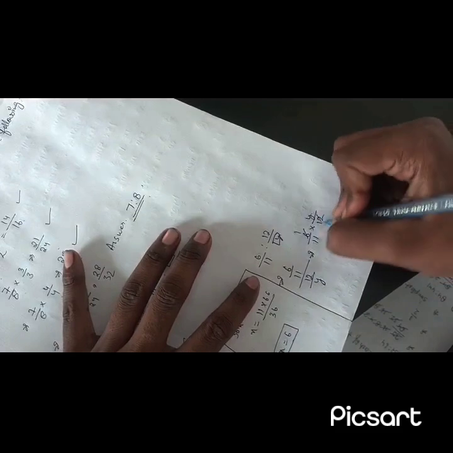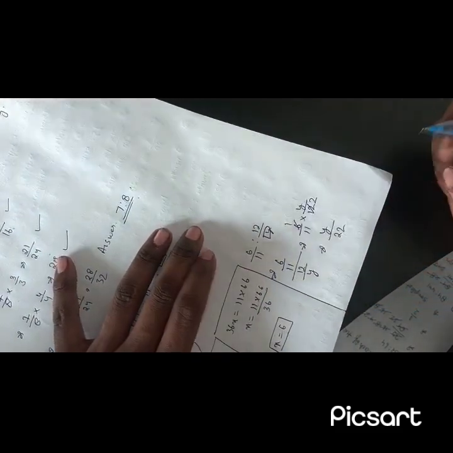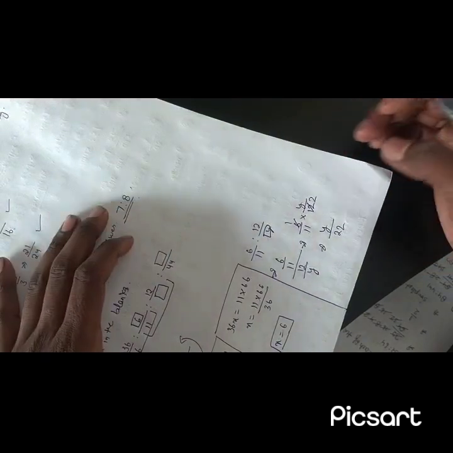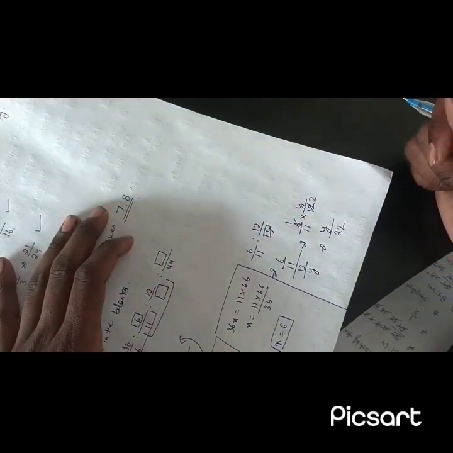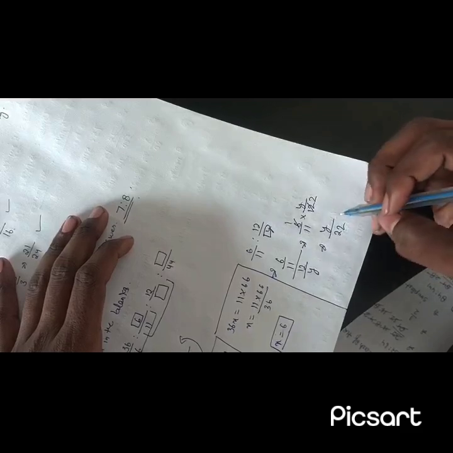Here 6 1 is 6, 6 2 is 12. So here we can see y upon 22. This will be like this. So here we can get the value of y.